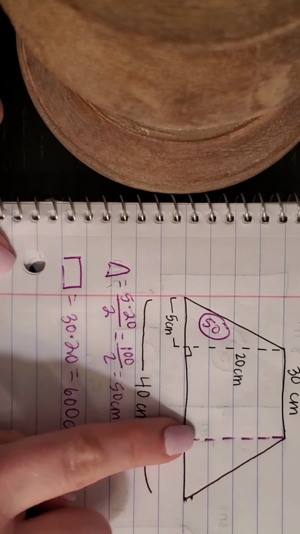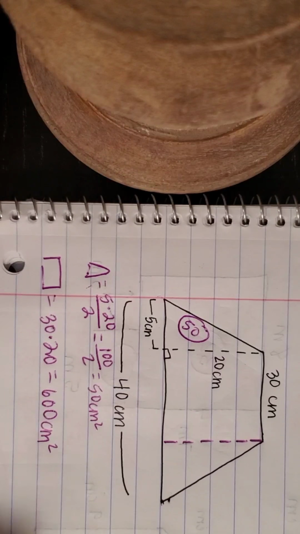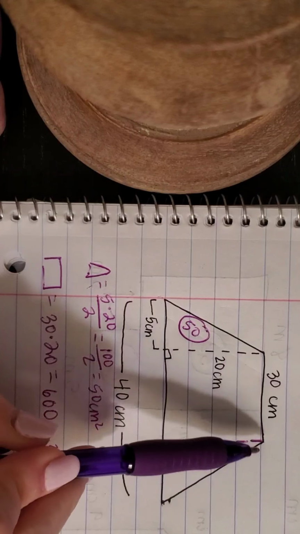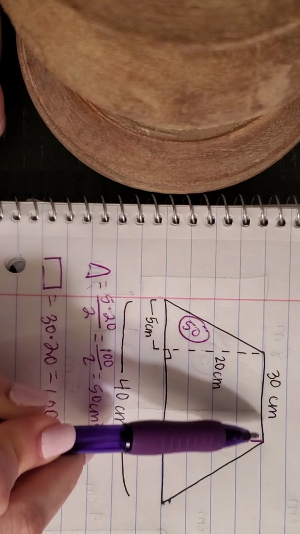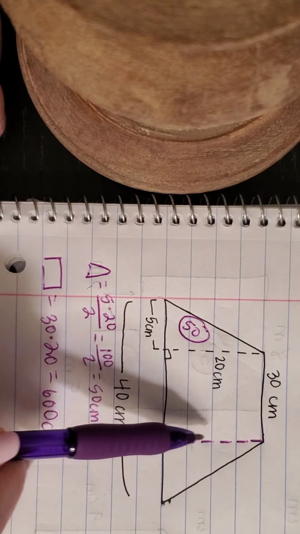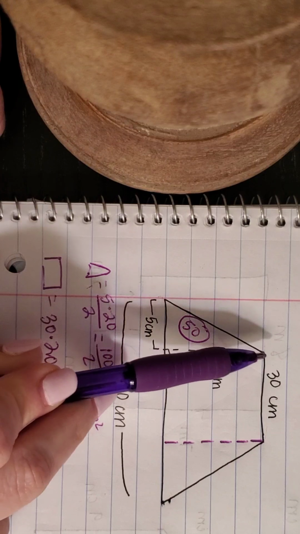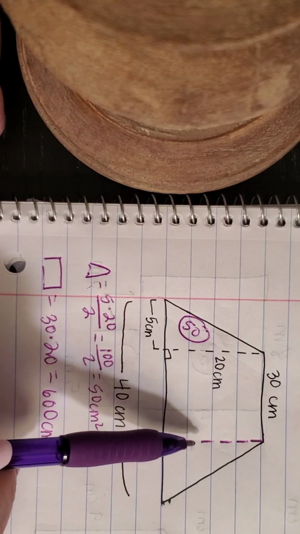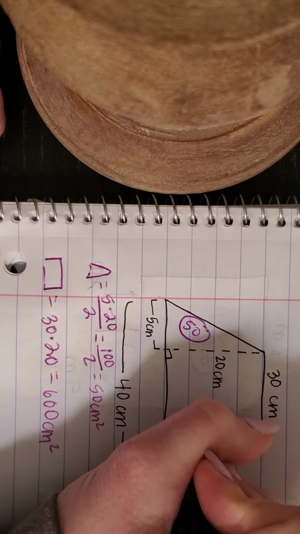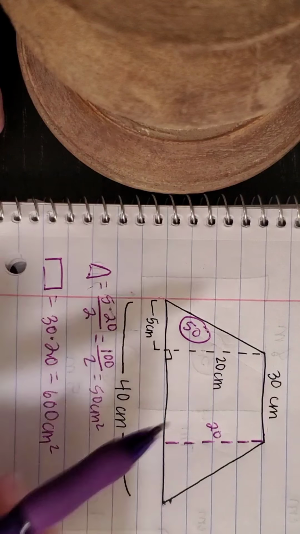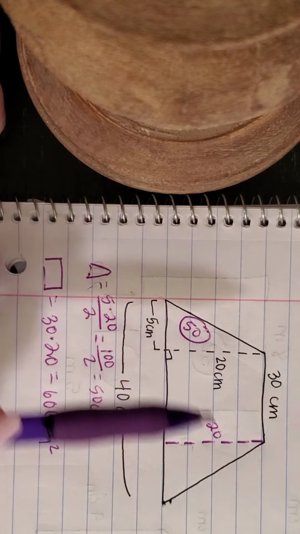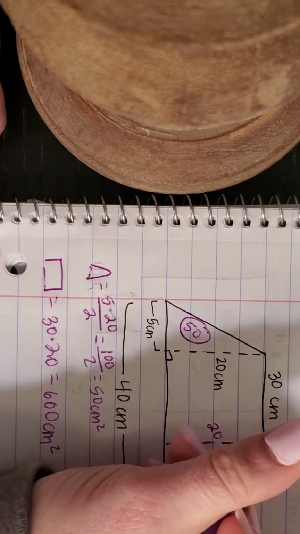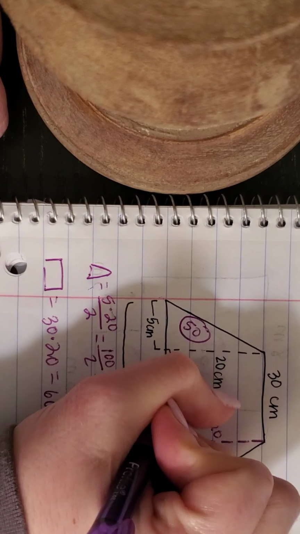base or height, so we need to figure out what those numbers are. Well, going back to the rectangle, we know that these sides, if I know these 2 dimensions, then I know these other 2 dimensions as well. So if this is 20, this other side has to also be 20. And if I know that this is 30, then on a rectangle, I know that this other mirroring side or side that's parallel is also 30.